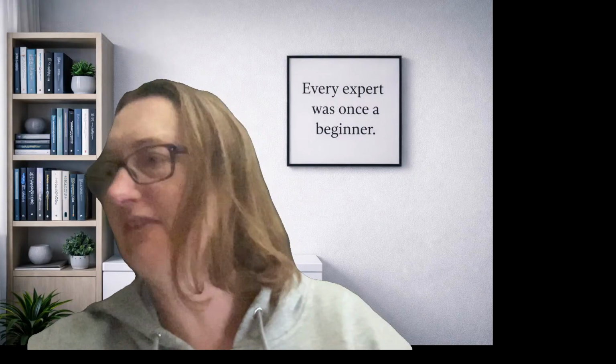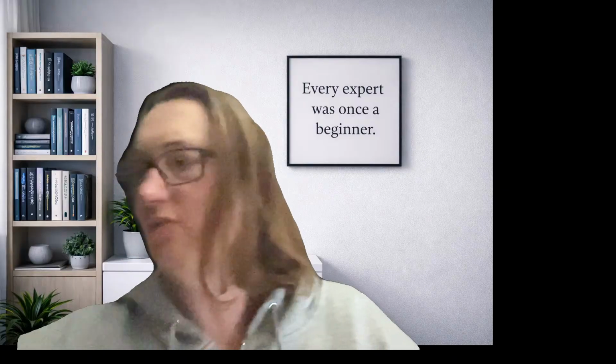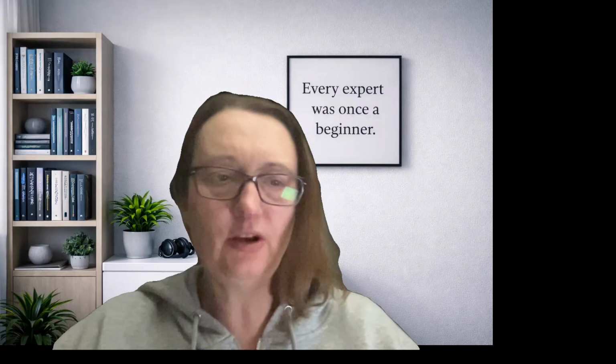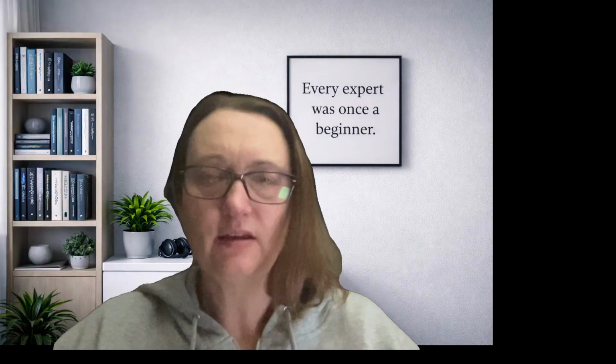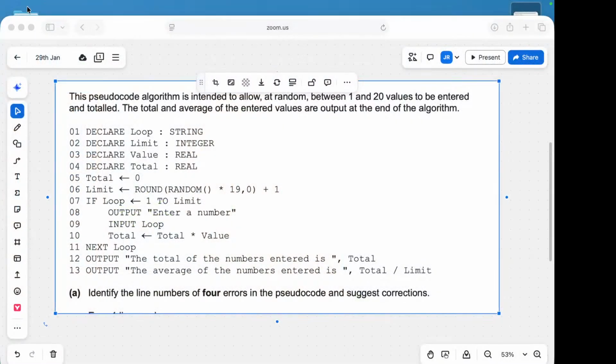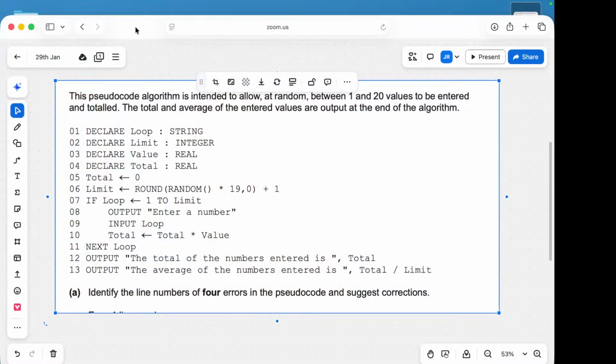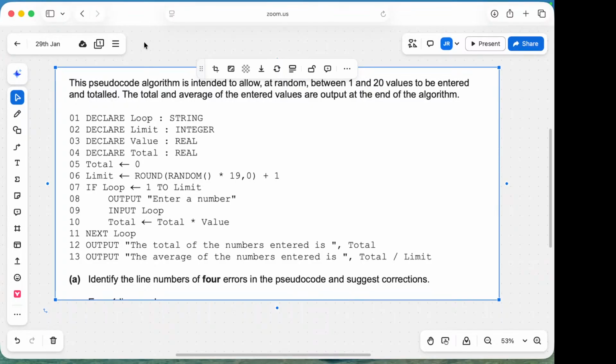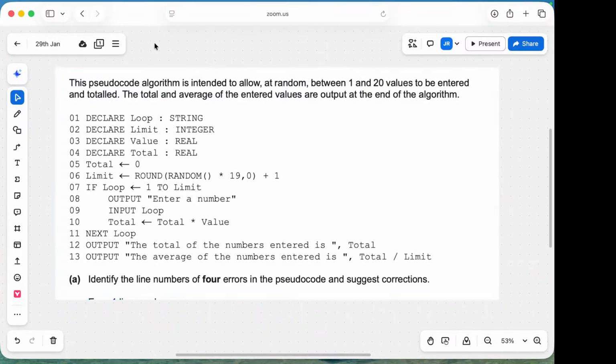Right, so let's have a look at what we're doing. Yesterday, we were looking at this paper here, and we finished on the errors in code question. And here is the code. There are 4 errors in this code, and you need to find them and correct them. So you might have looked at it before, you might not have done. I'm just going to give you a few minutes to have a look at this and find some errors for me.